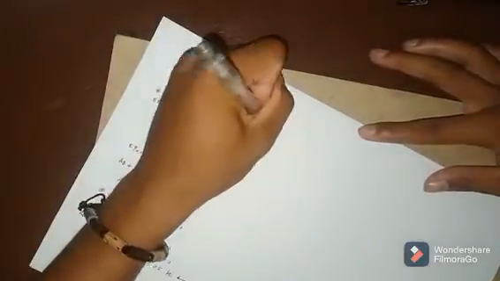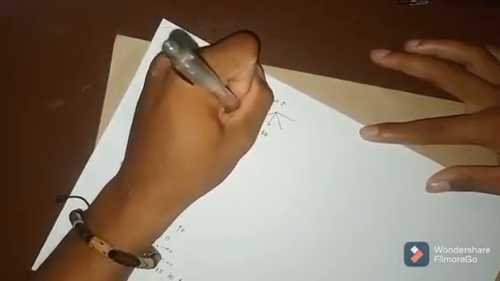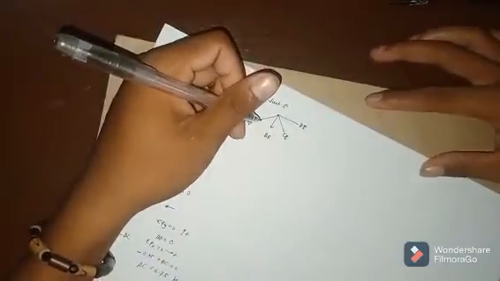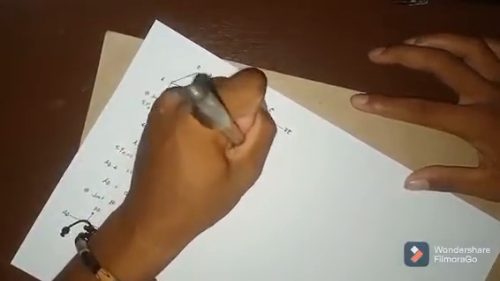Joint E, so this is the drawing. This is BE, AE, CE, and DE. So summation of forces vertical is equal to 0.